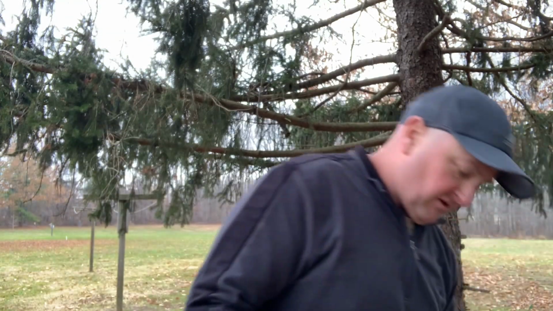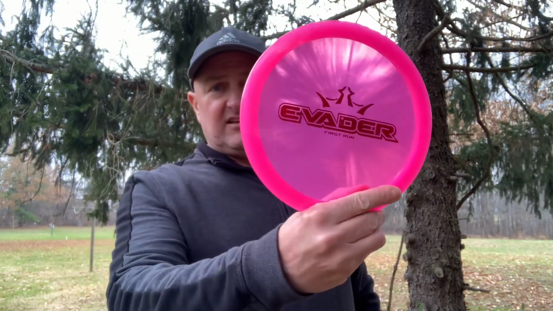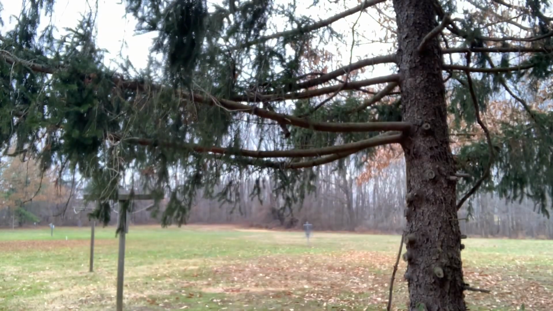In this case, I'm going to use the Raider, which is a distance driver that acts overstable for my arm speed, and the Evader, which is a stable 7-speed driver. So let's take a look at the Anhyzer-Flex shot and try to carve out that path through the woods.